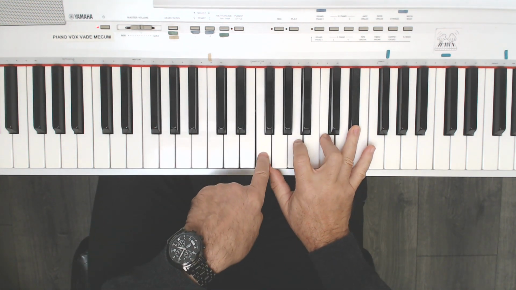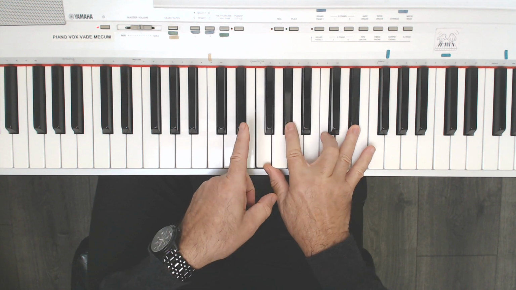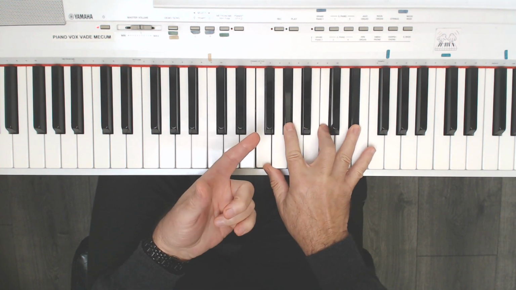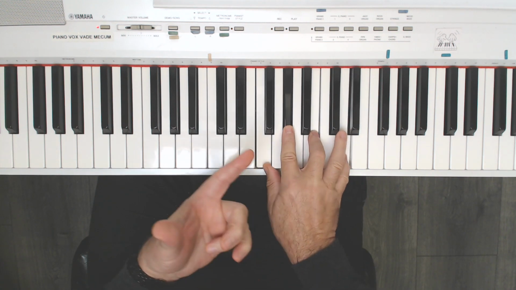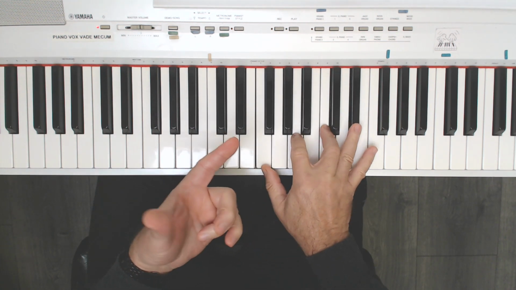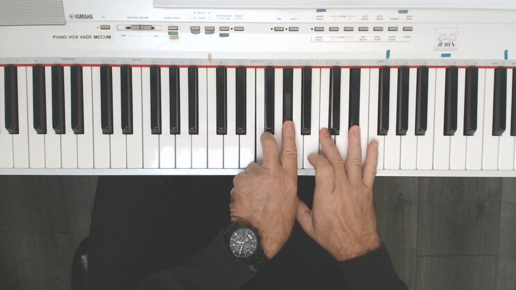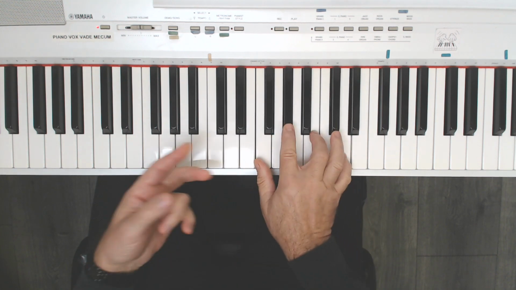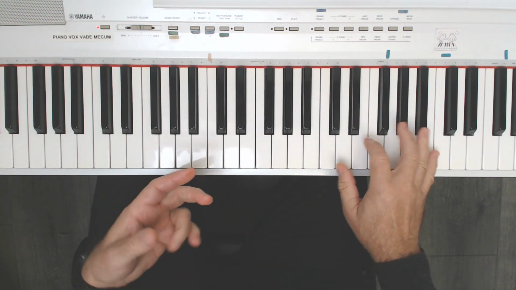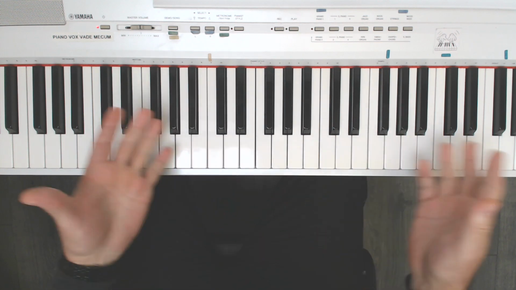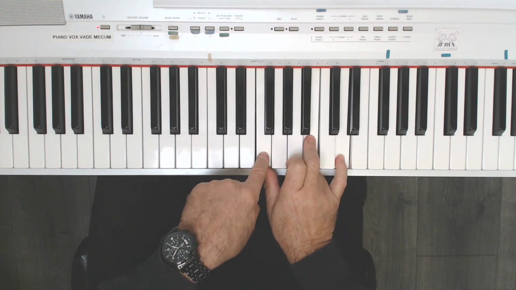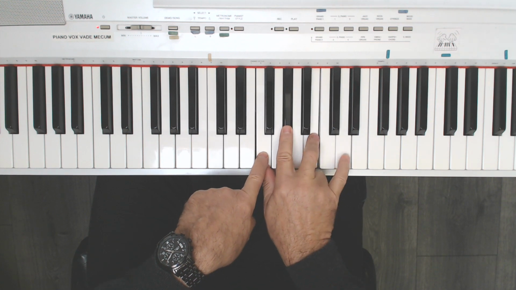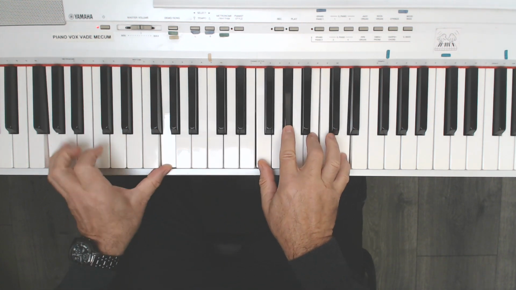So I keep the root in place, I diminish the third by a semitone, I diminish the fifth by a semitone, and I diminish the 7 by a semitone. Okay, from the F7, a semitone below, and a semitone below. And of course this chord can be inverted all over the keyboard, but we're using the root position. So the F, A flat, B, and D, okay, with the G in the bass.